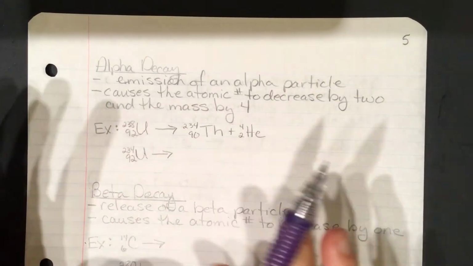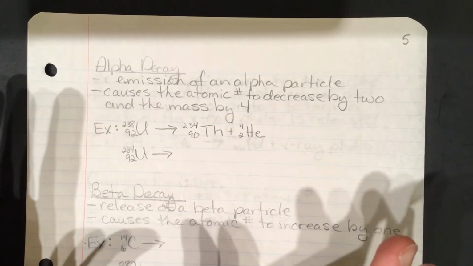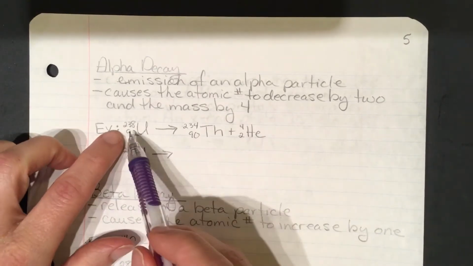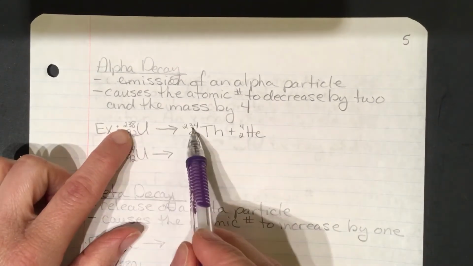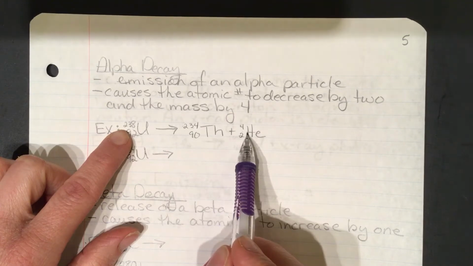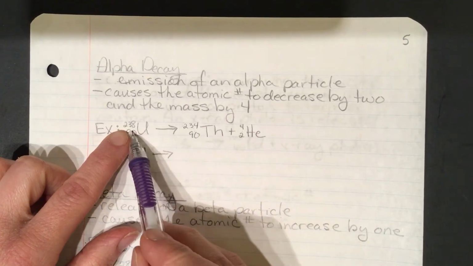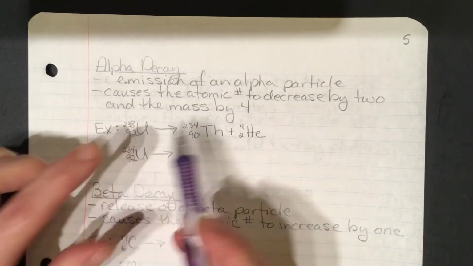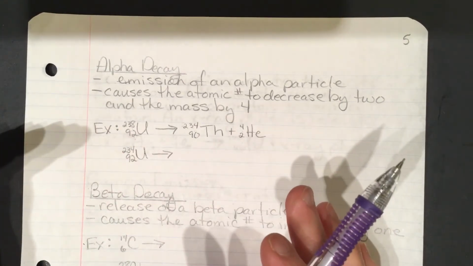Now notice, as far as balancing equations, we have to make sure that the masses add up, that what's on this side equals what's on this side. So 234 plus 4 is 238, and 90 plus 2 is 92. So that's how we balance these equations.